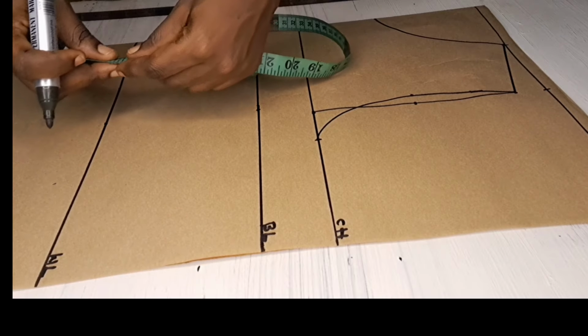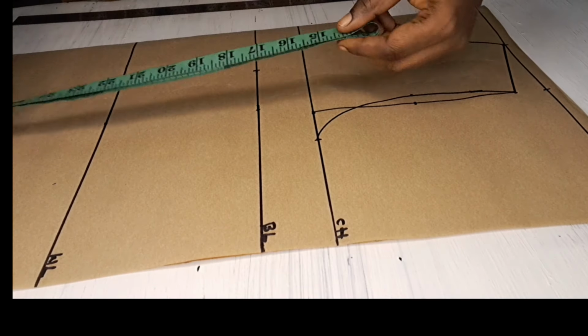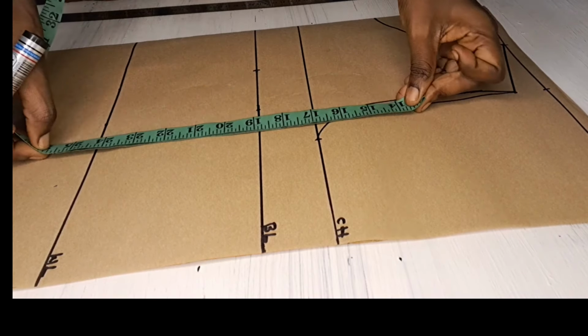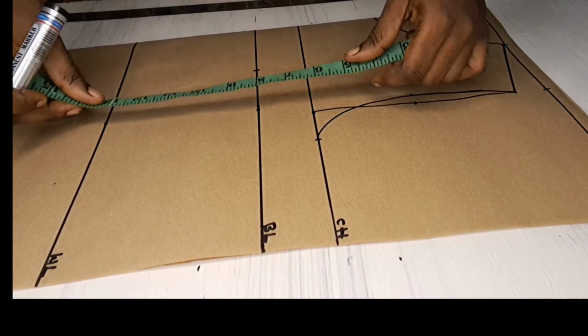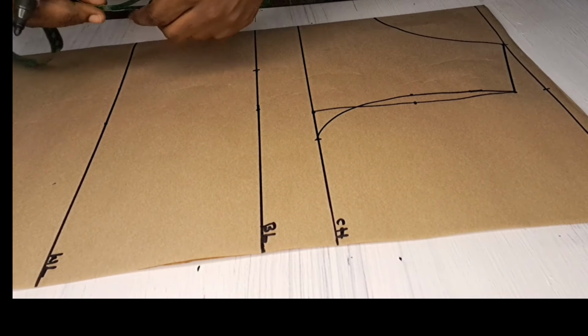Next, use your waist measurement. All right, mine is 26. Divide it into now 4. This is a secret I am sharing with you. It is actually something I just discovered.